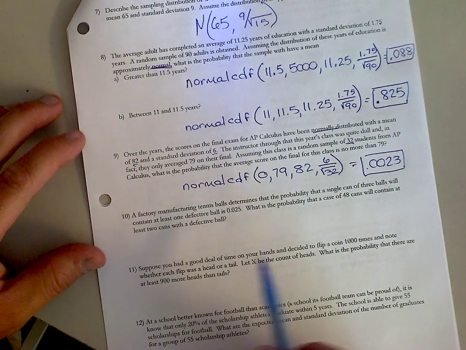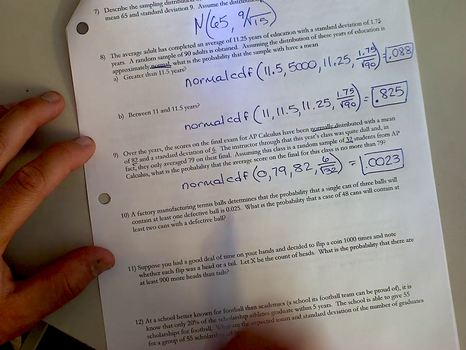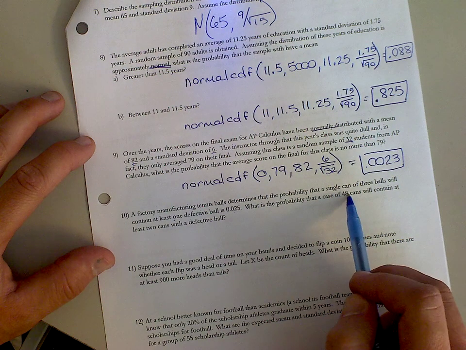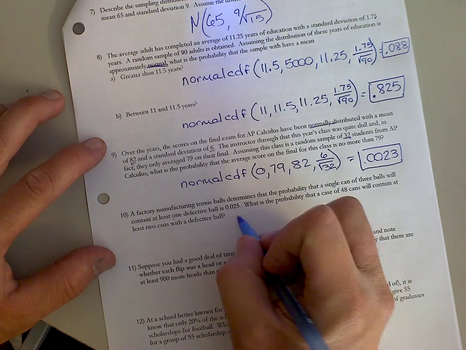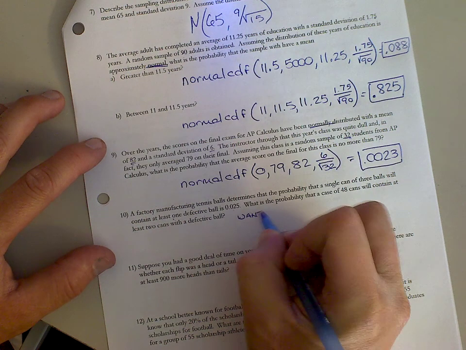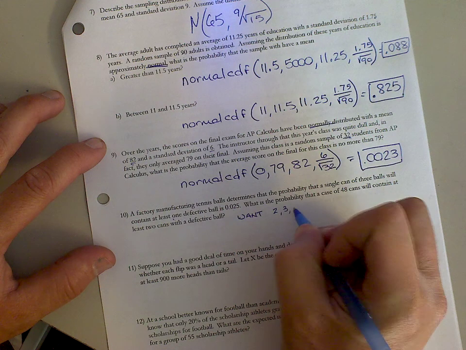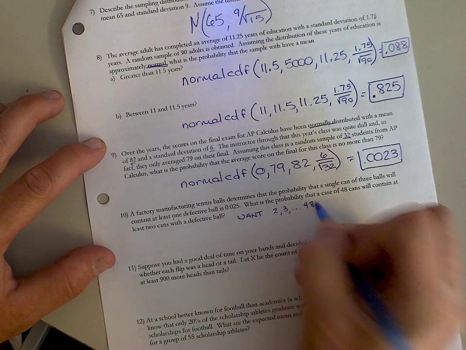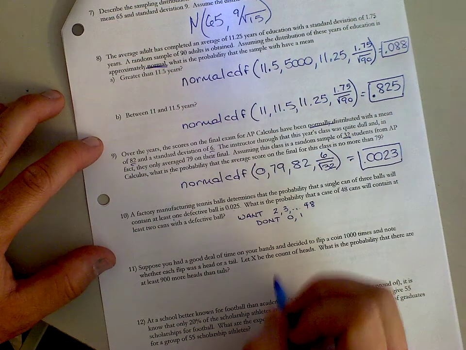Number 10. A factory manufacturing tennis balls determines the probability that a single can of 3 balls will contain at least one defective ball is this. Probability a case of 48 will contain at least 2 cans of defective balls. So I want the probability of at least 2, which means I want the probability of 2, 3, all the way up to 48, which means I don't want the probability of 0 and 1.